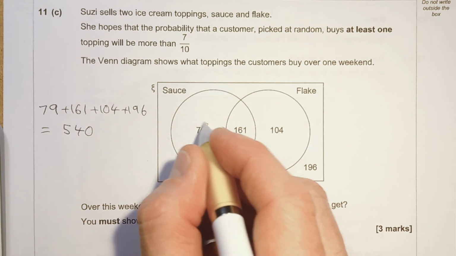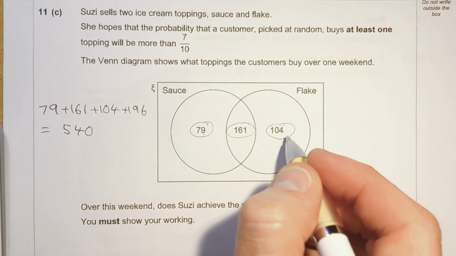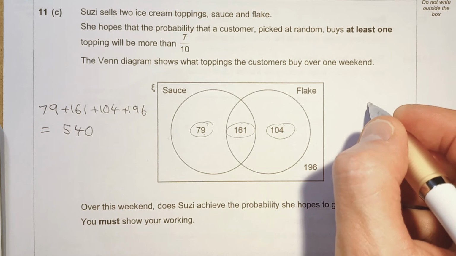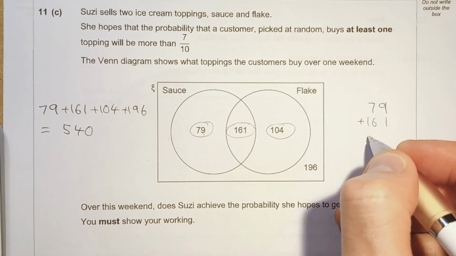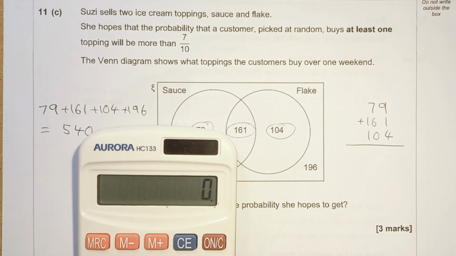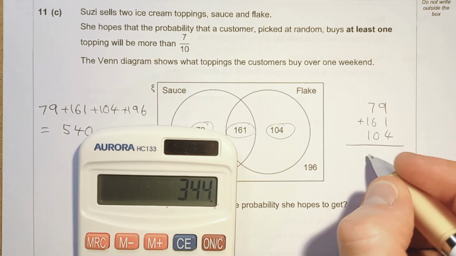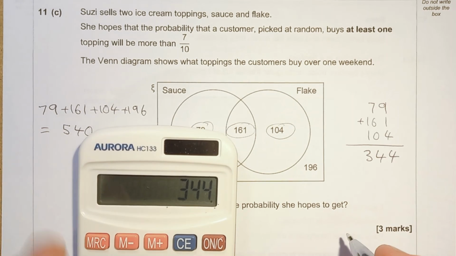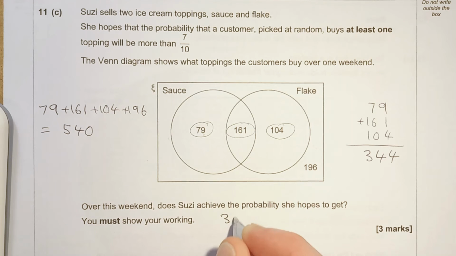That's the people that have just sauce, sauce and a flake, or just a flake. So 79 plus 161 plus 104 is 344. So our probability that someone buys at least 1 topping is 344 divided by 540.